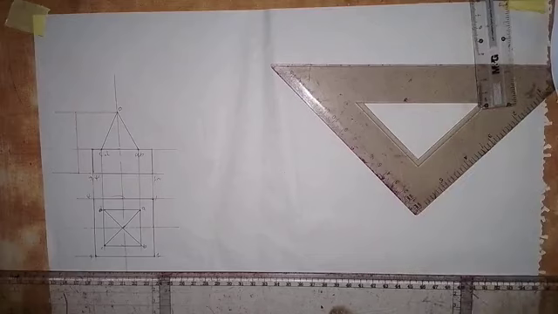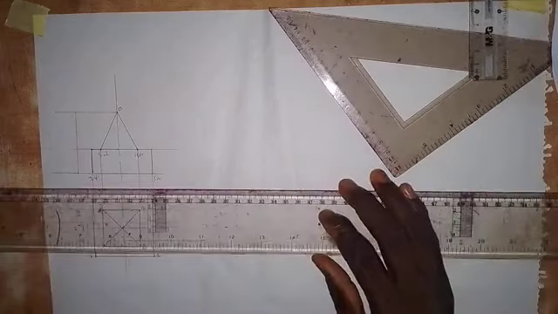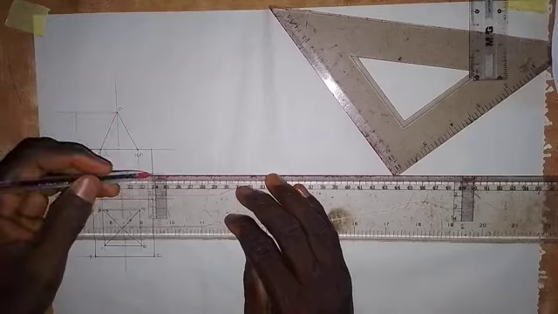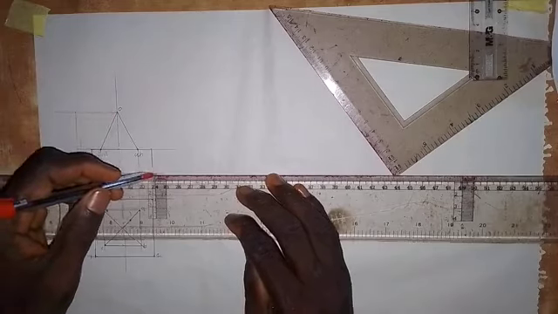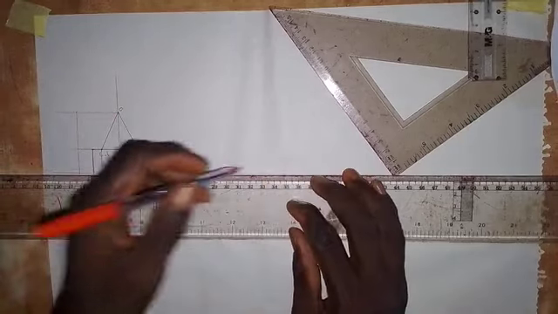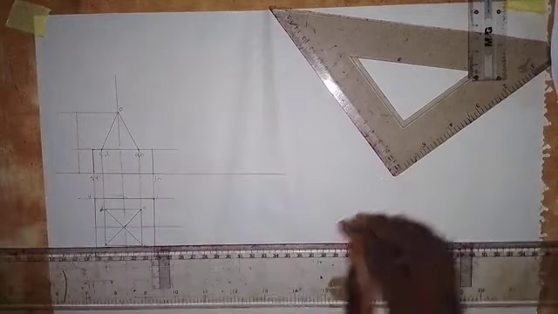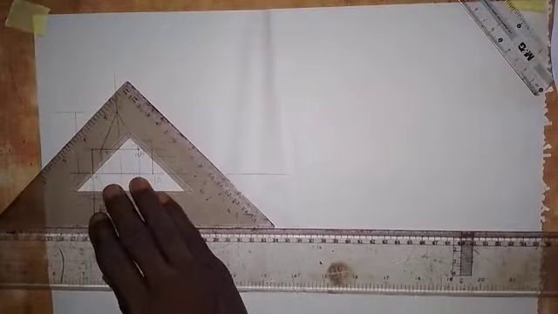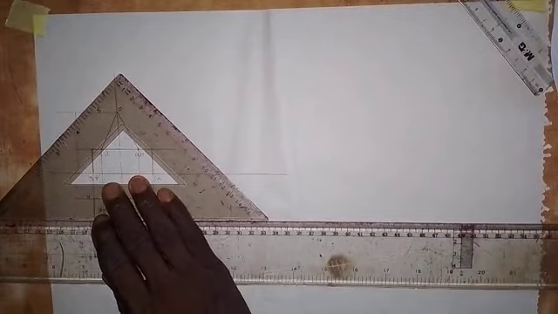Alright, so now let's work on the plane. So the plane is on the same horizontal level with the object. So we extend this line to this side like this. Okay, so the plane is at an angle of 45 degrees to the horizontal, and the distance between the front elevation and that plane is not given to us.